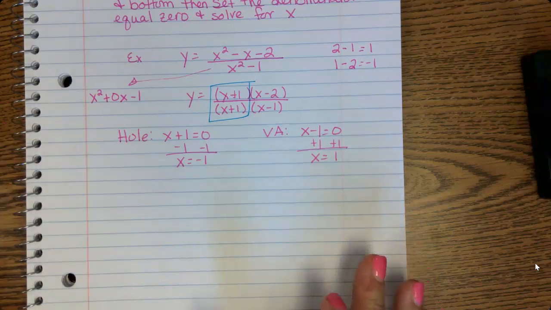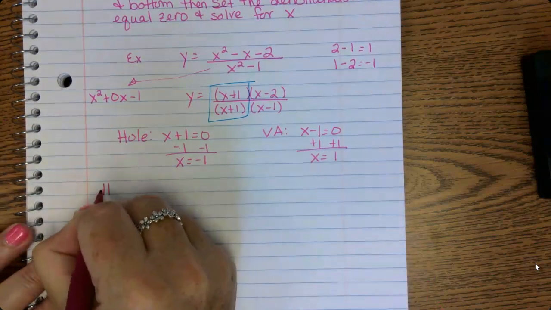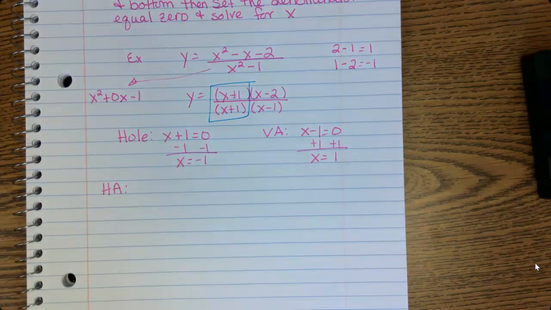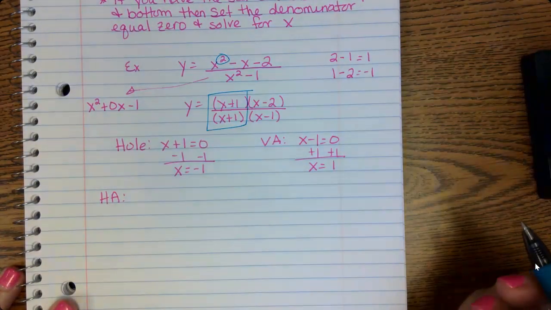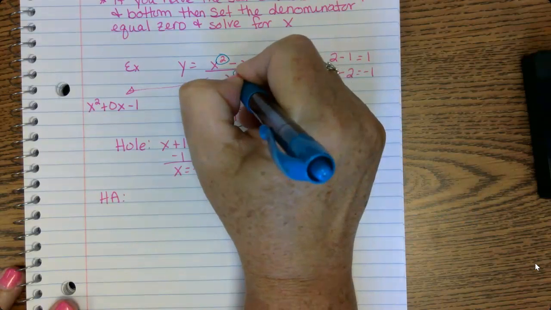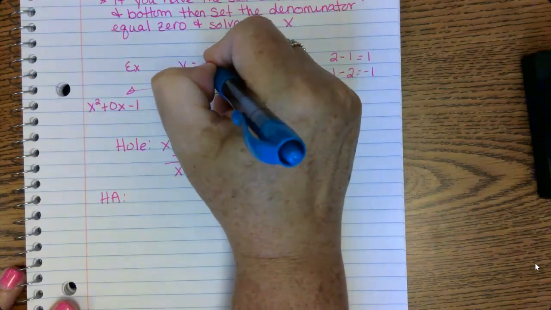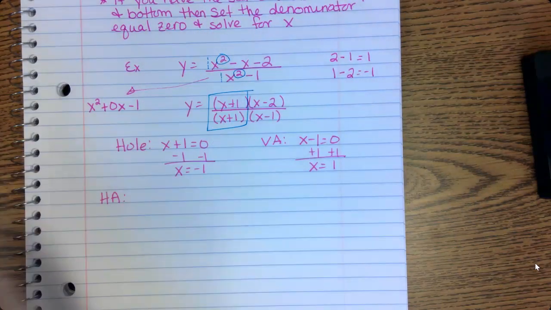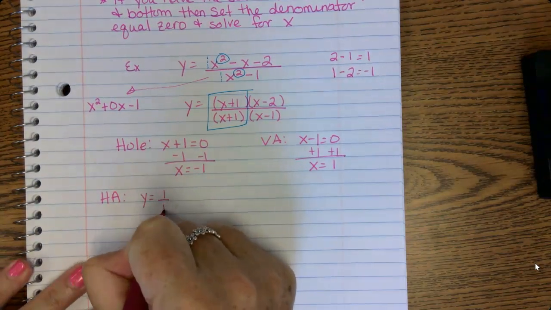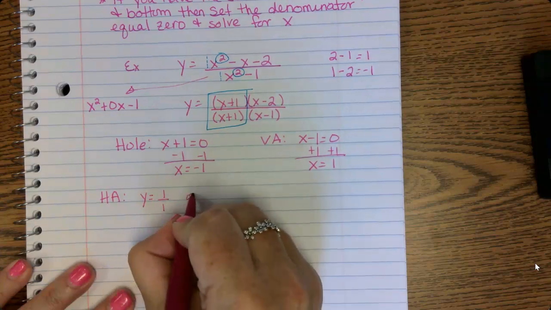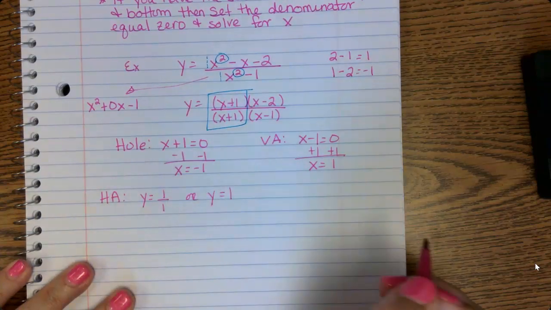Okay, so now let's deal with our horizontal asymptote. I'm going to slide back up here. So my degree on top is a 2. On bottom, it's also a 2. So my leading coefficients in both cases are 1. So that would be y equals 1 over 1, or just plain old y equals 1.